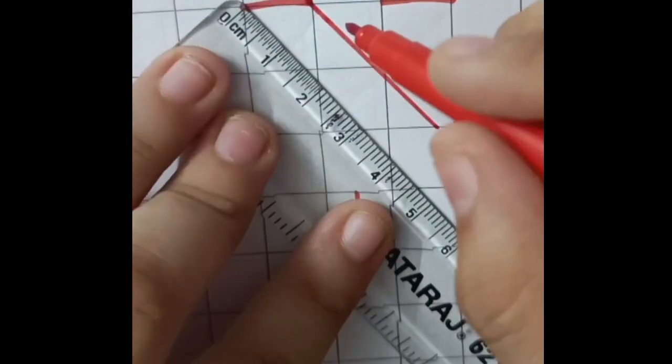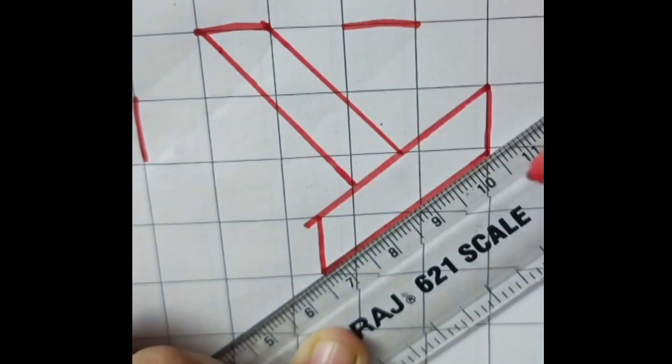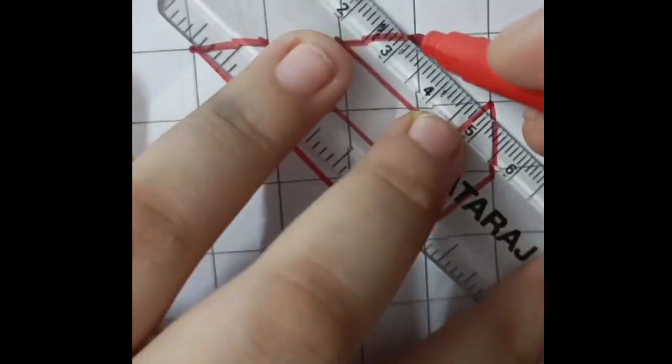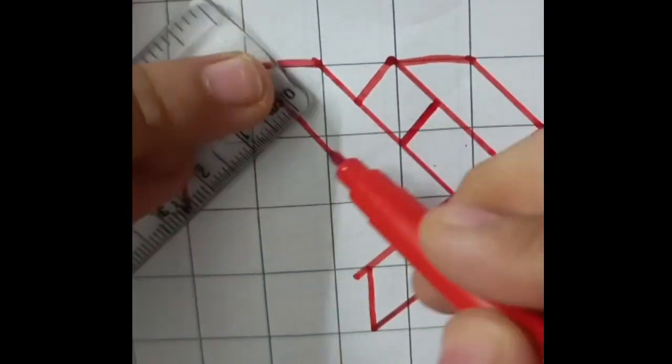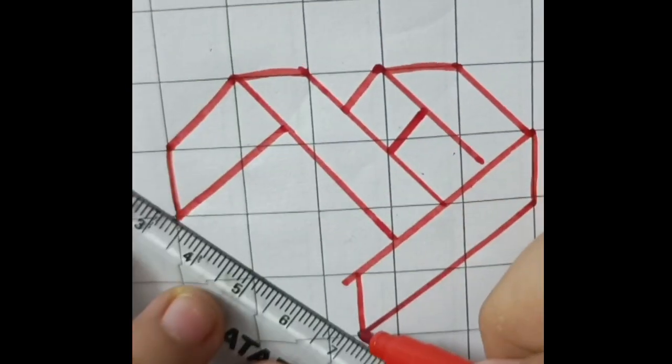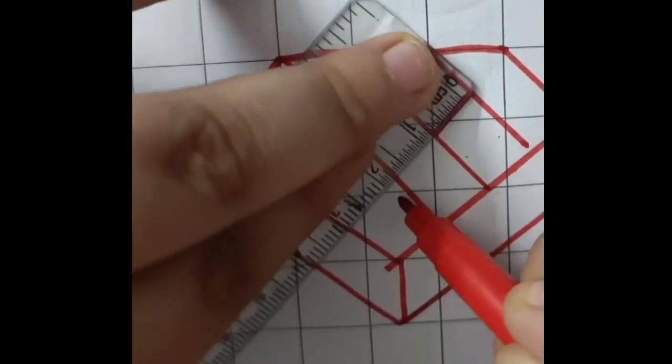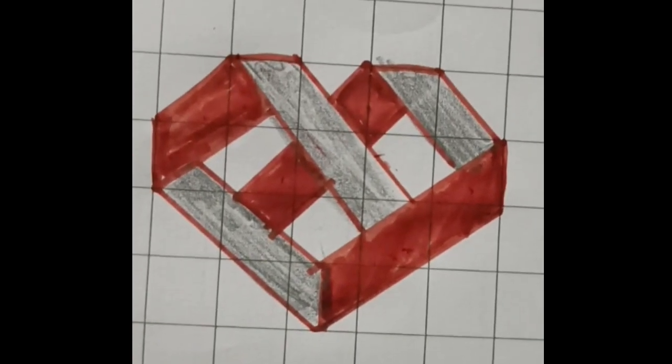The next drawing, this is a heart shaped drawing. It looks like a 3D heart. In this drawing, you need a red sketch pen, a pencil or a scale.